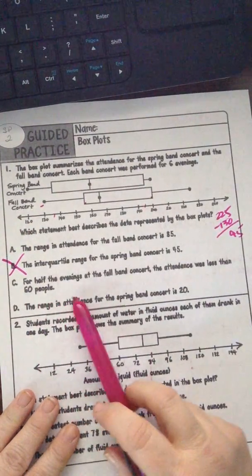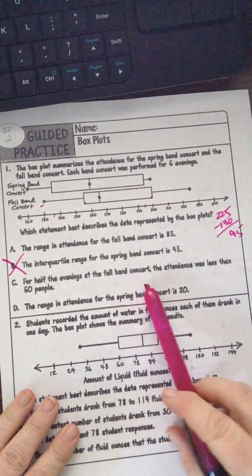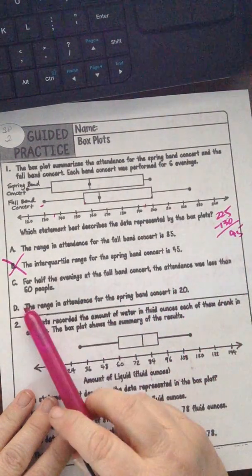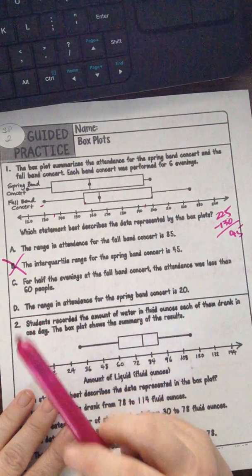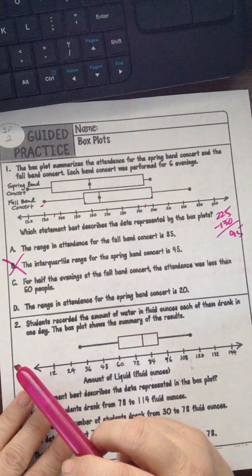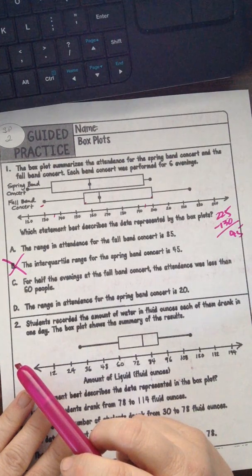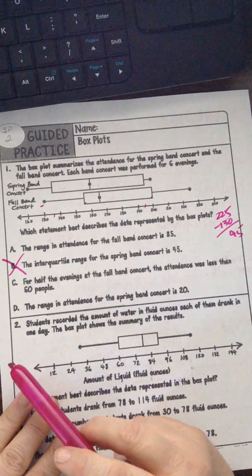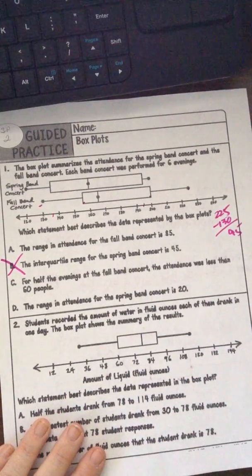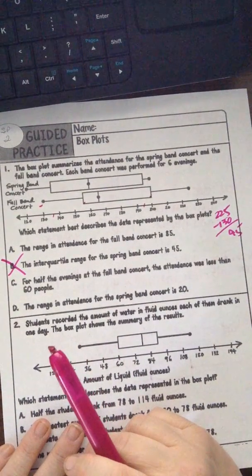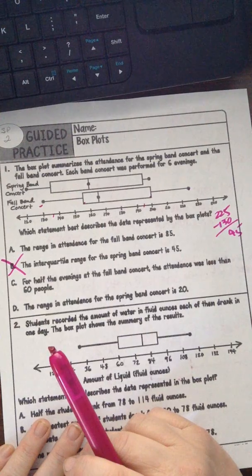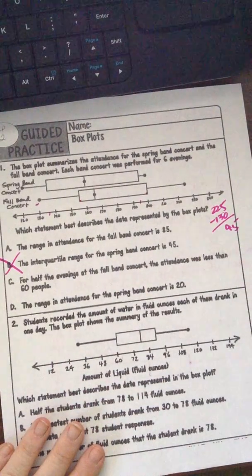For half the evenings at the fall band concert, the attendance was less than 50 people. Let's see. For half of the evenings. No. It was less than 60 people? No. It is not less than 60 people. It was less than like 100 and something. Yeah, so it's 100 and something. I'm not even going to worry about it.